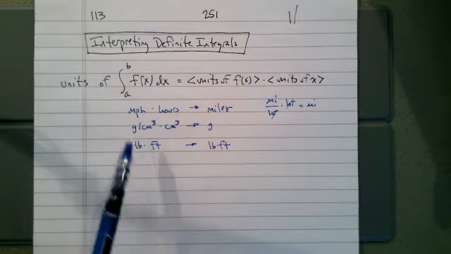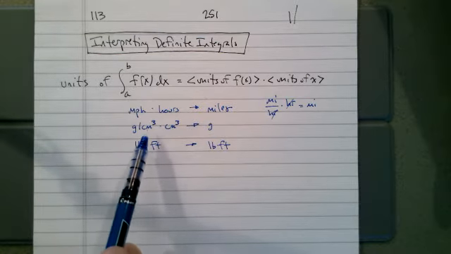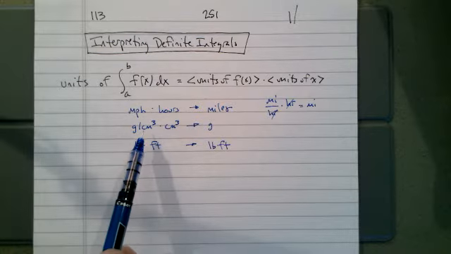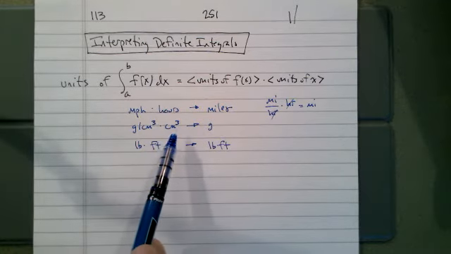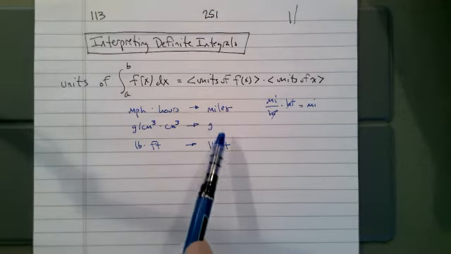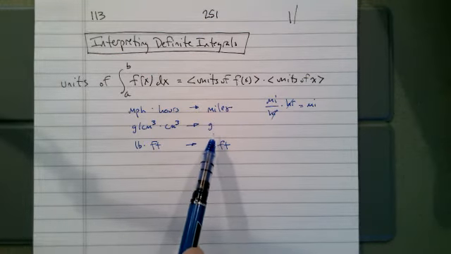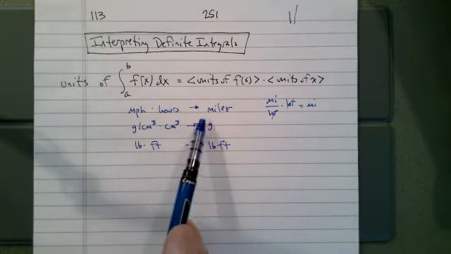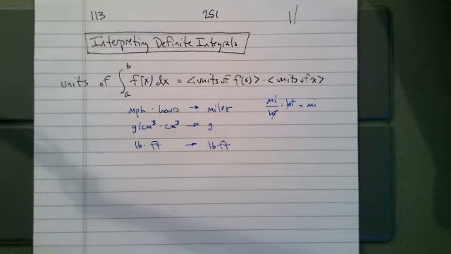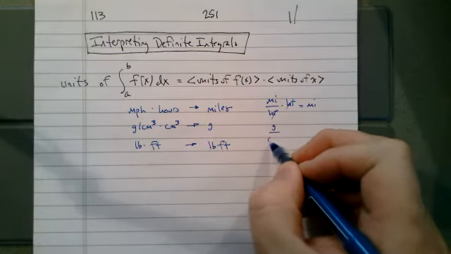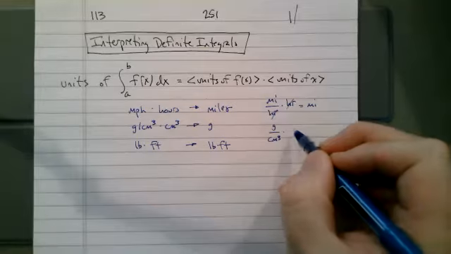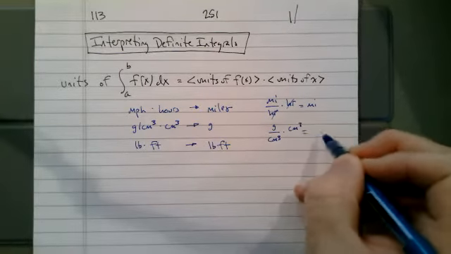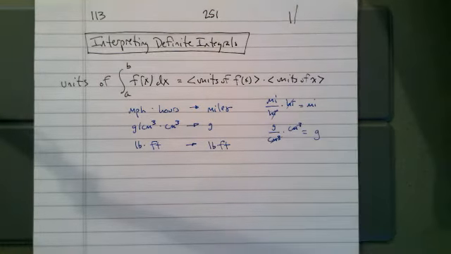If our function is density, grams per cubic centimeter, and we integrate with respect to volume in cubic centimeters, then a definite integral will represent the change in mass, or the change in mass in grams. In both of these cases, something is canceling out. So if I have grams per cubic centimeter and multiply by cubic centimeters, we'll end up with grams.